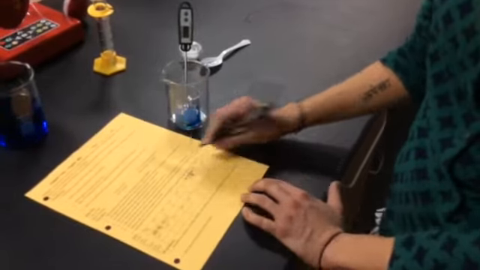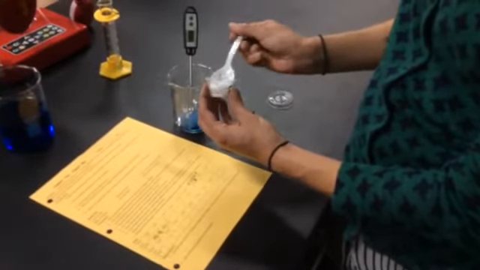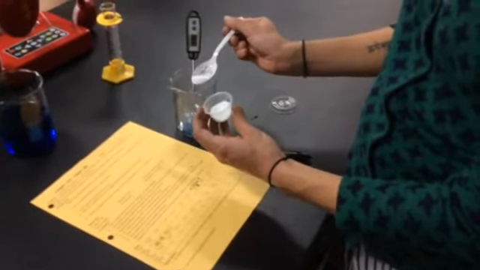So at 3 minutes, we'll be adding about a half teaspoon of salt into your copper sulfate and aluminum foil mixture. And in it would go.